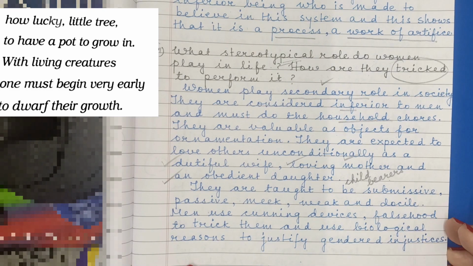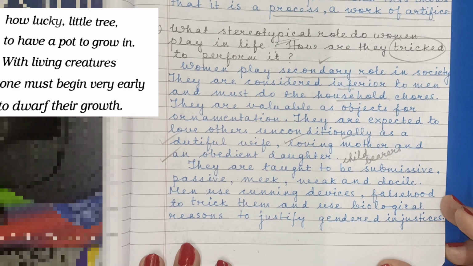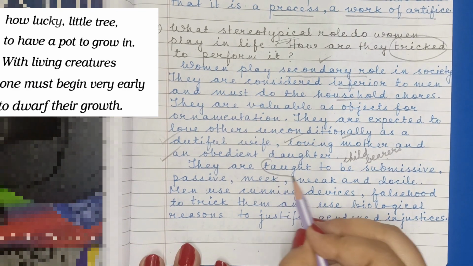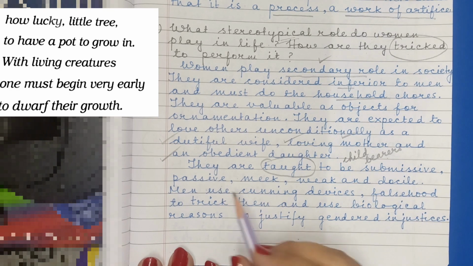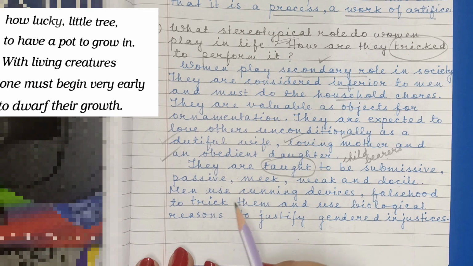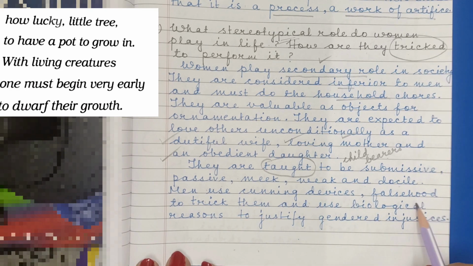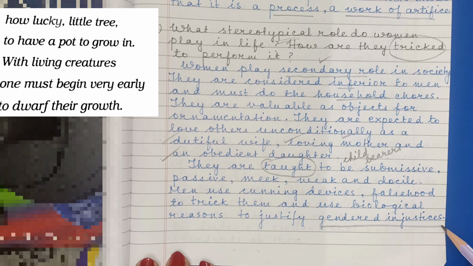Child bearers for reproduction. And how are they tricked to perform this? They are taught to be submissive, passive, meek, weak, and docile. Men use cunning devices and falsehood to trick them, and use biological reasons to justify gendered injustices.